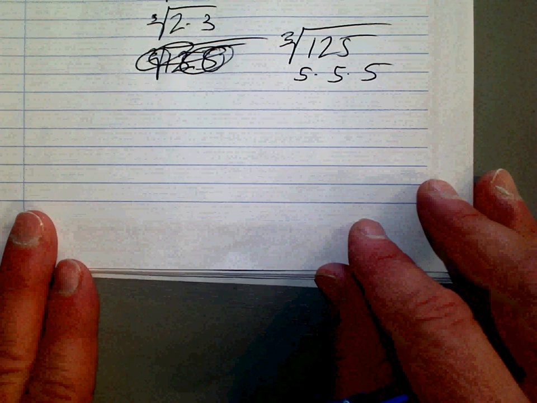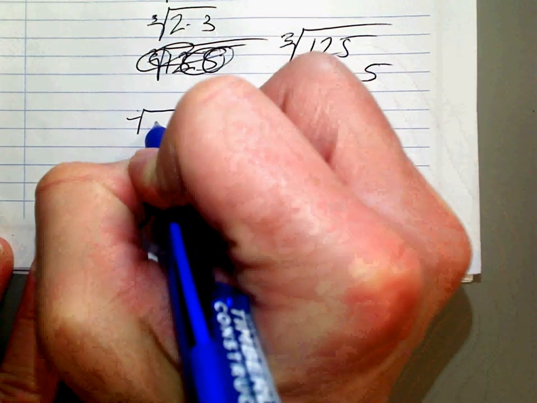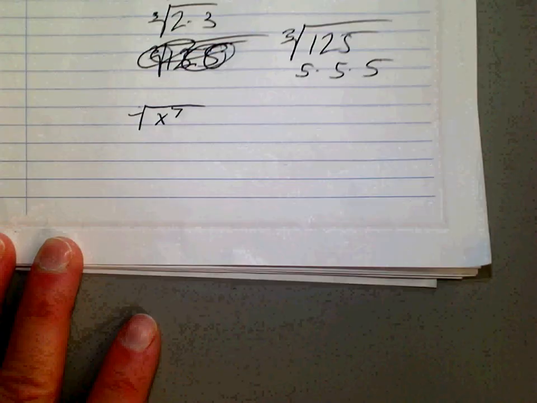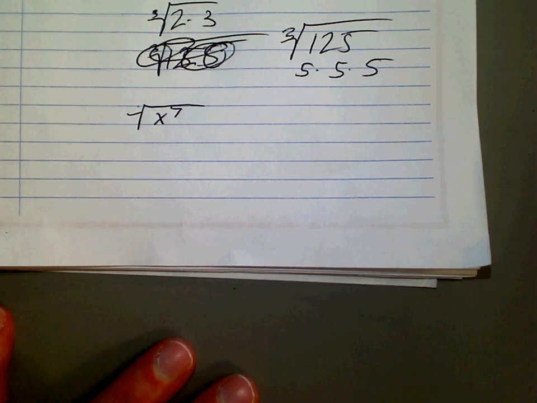All right, so we were there earlier. What if you did this? What if you took the square root of x to the 7th? Just land on this thought. What's the square root of x to the 7th? No. But can we get some of it out of there?